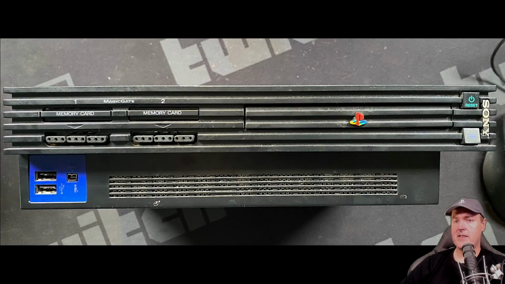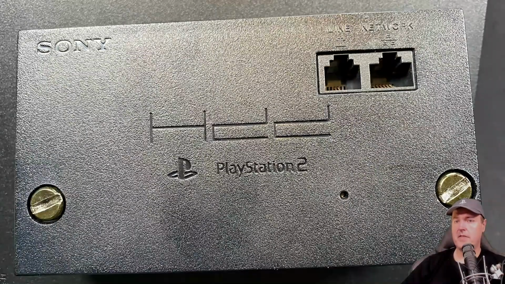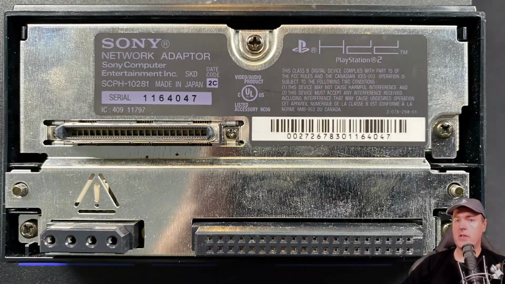There were a number of things that I really liked about the Phat model versus the slim models that are out right now. Primarily, the thing that I liked the absolute most was that I could use a hard disk drive and insert it inside of the PlayStation 2 by using the network adapter. So here is an image of the official Sony HDD expansion accessory. You'll notice that this one does have a line in as well as a network jack, and this one will only connect to an IDE hard disk drive.